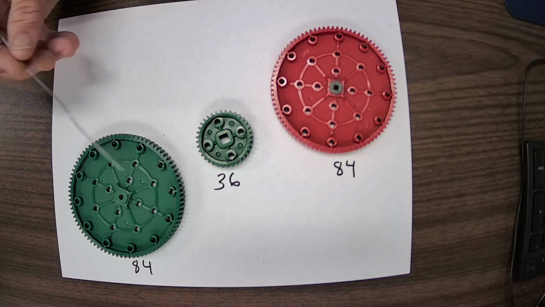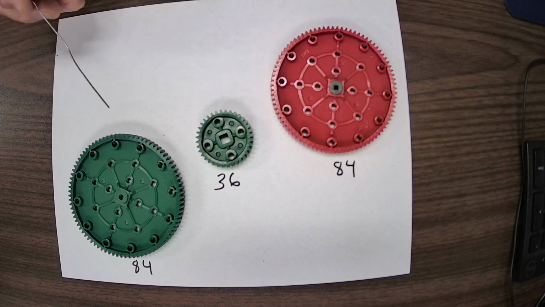All right. Hopefully that's understandable and you understand the sizing of the gears.